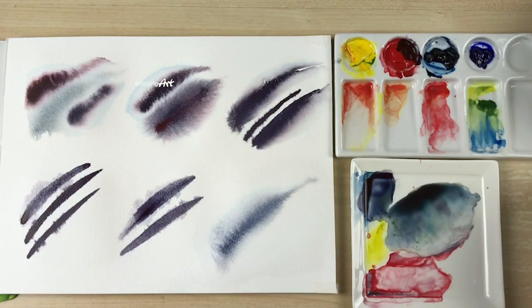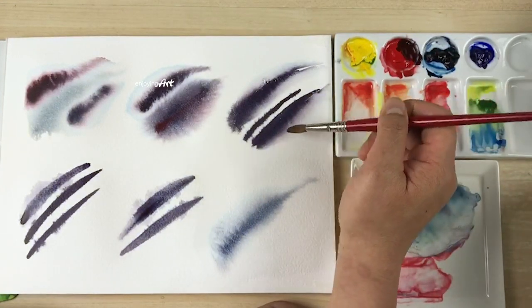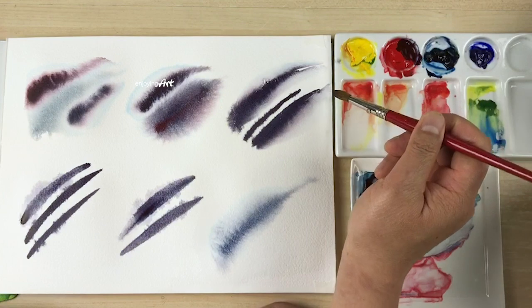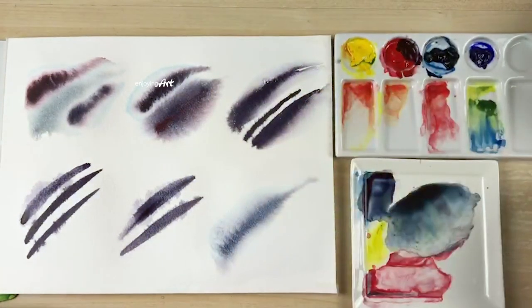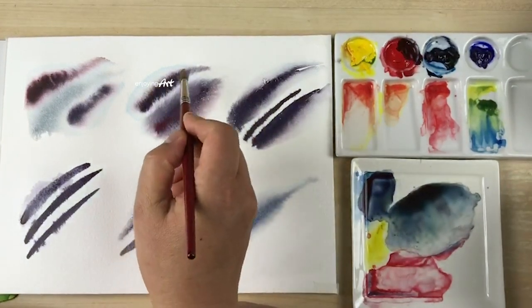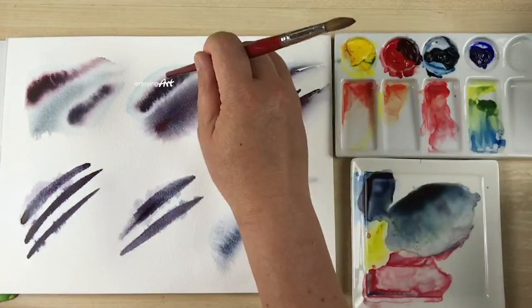And now let's take a look and compare the effect of wetting the edge afterward, and the one that is just put right on top of the wet paper. It has a different kind of texture. Do you see this between this and that?